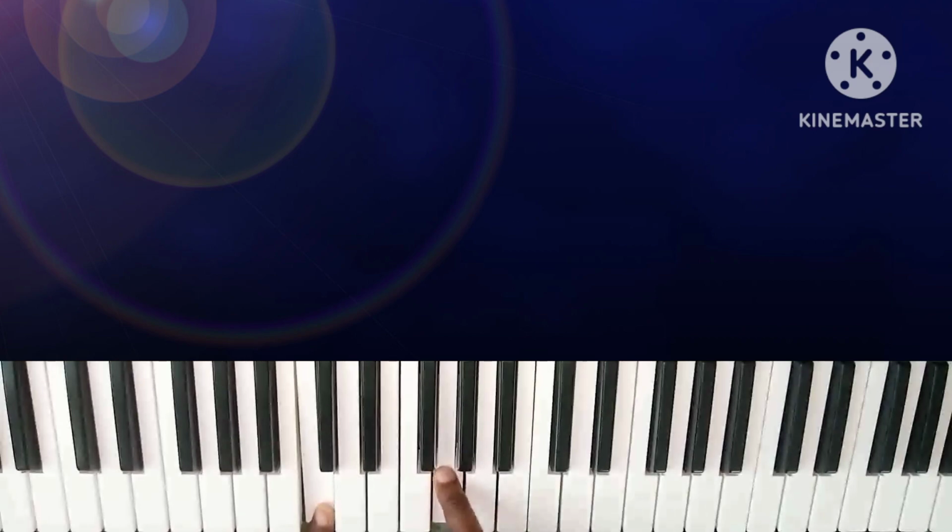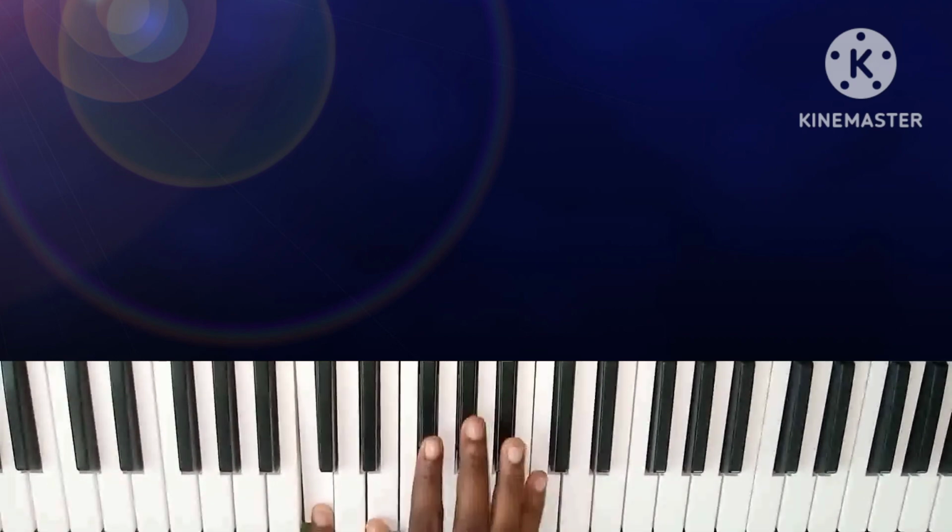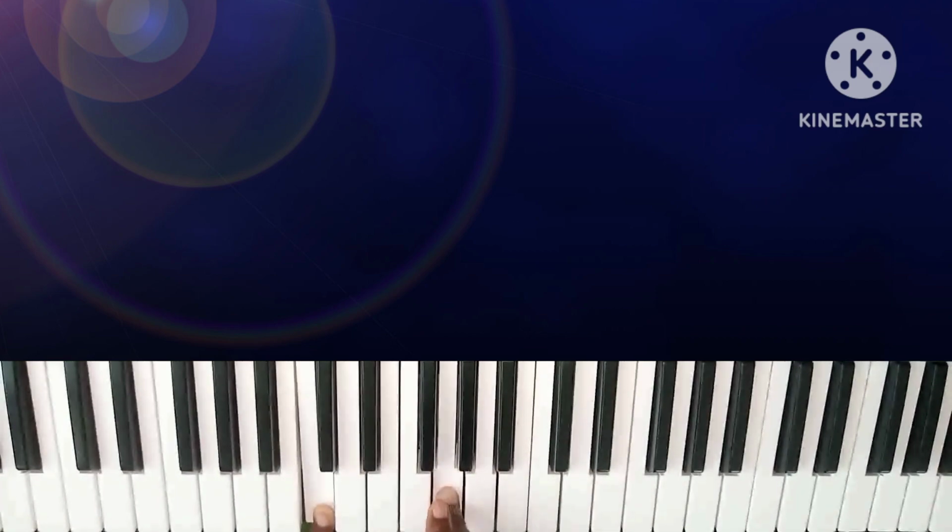When you just reduce a major third a step down, then that's your minor third, okay? So instead of playing the major third, you are playing the minor third of E.